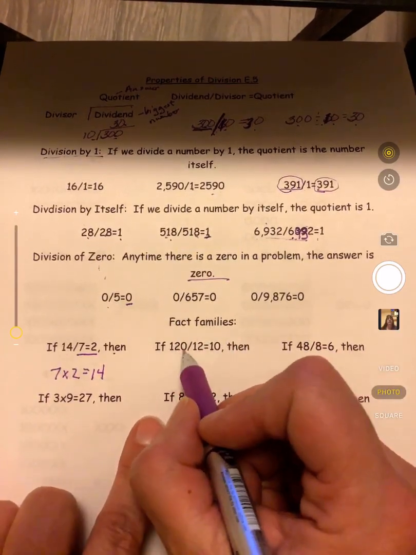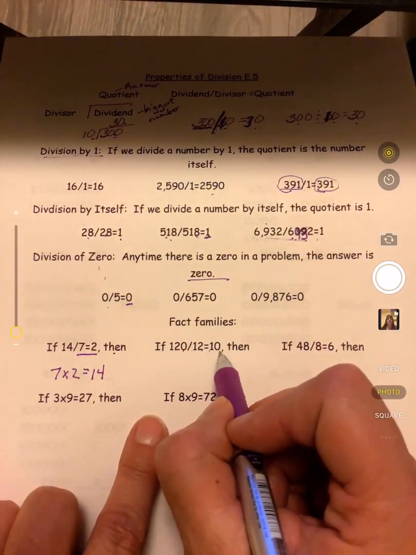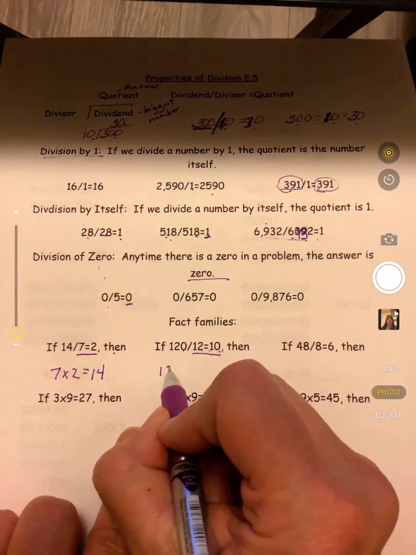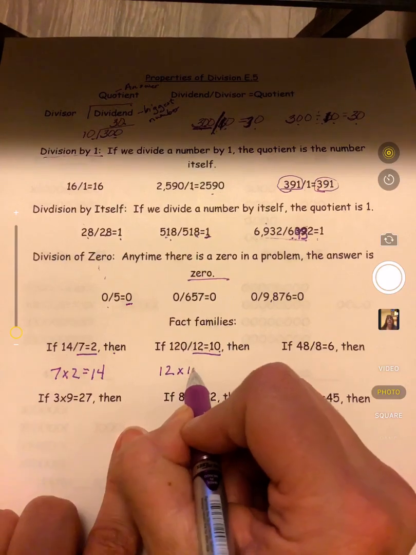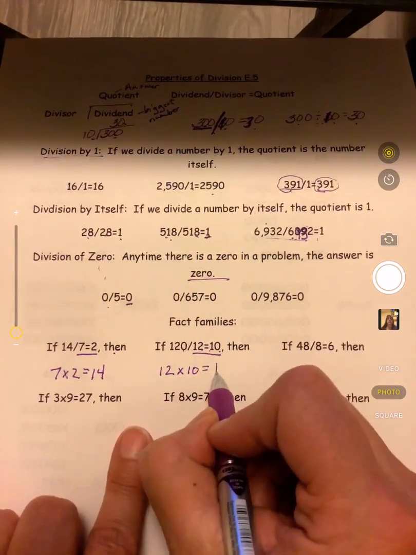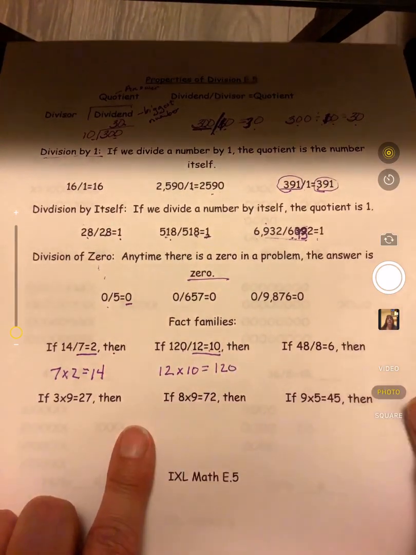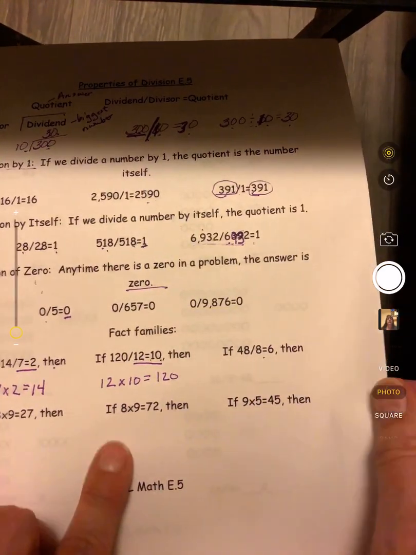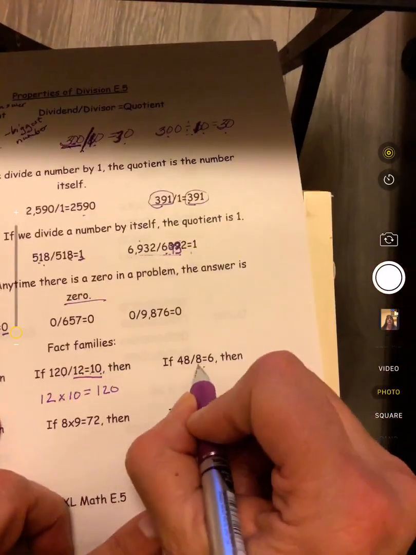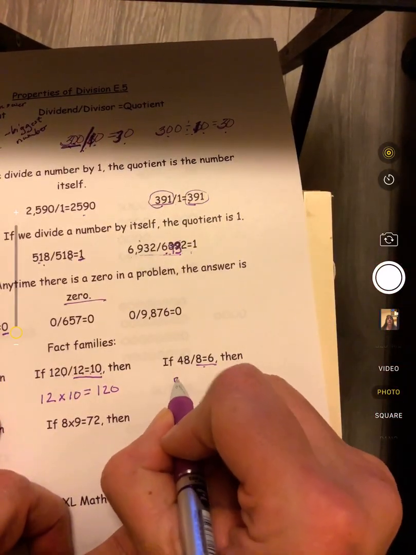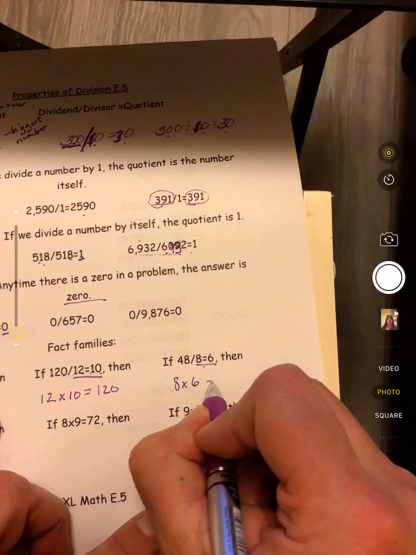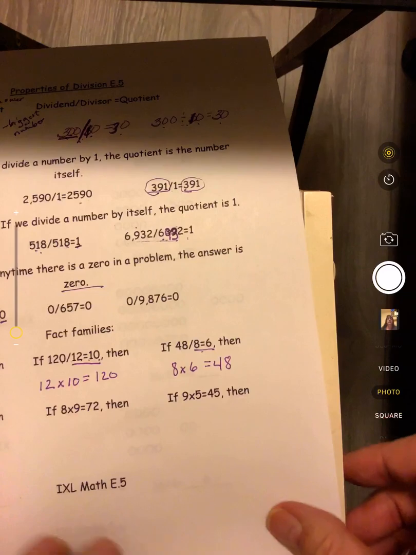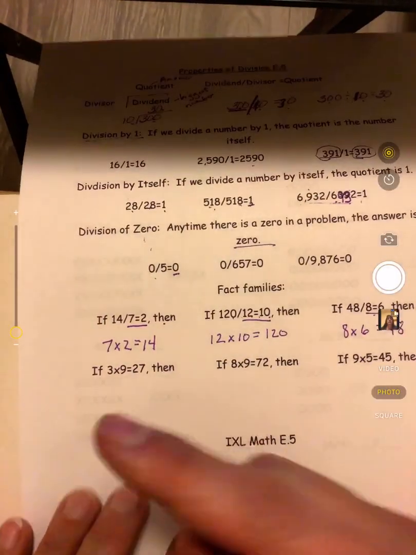If 120 divided by 12 equals 10, then take the back two numbers and multiply them. 12 times 10 equals 120. If 48 divided by 8 equals 6, then back two numbers, we multiply the two small numbers. 8 times 6 equals 48.